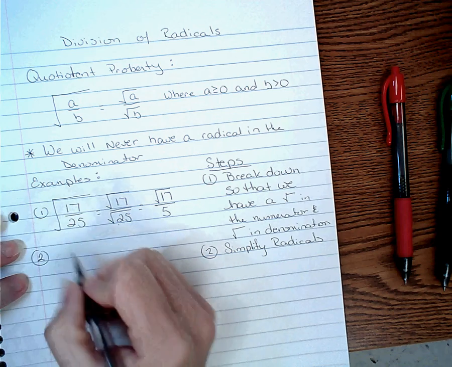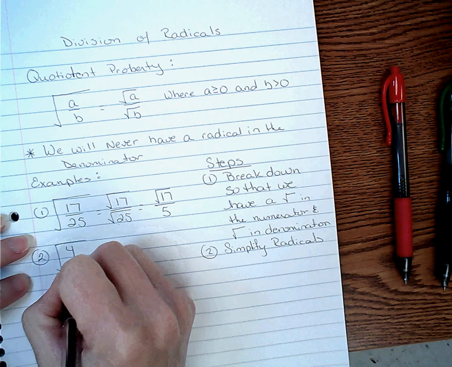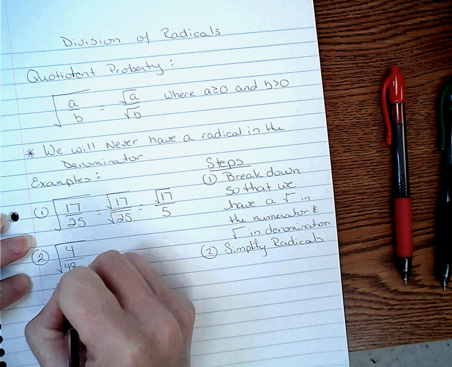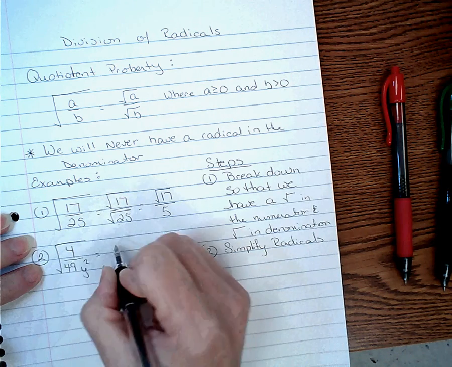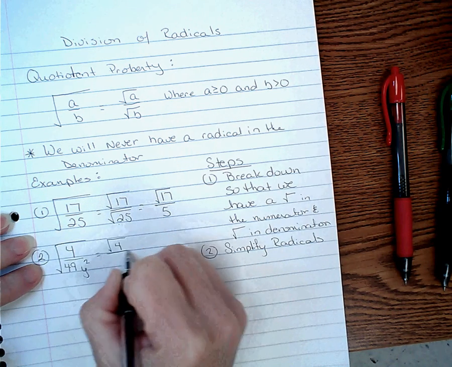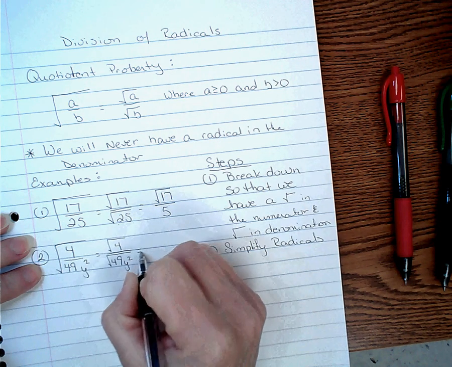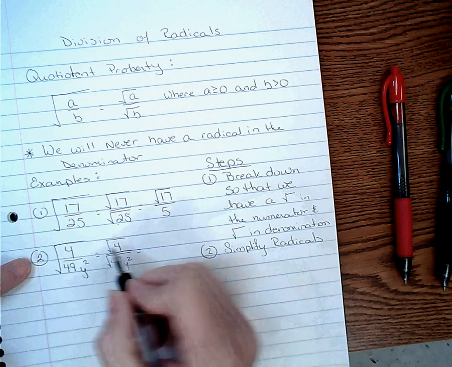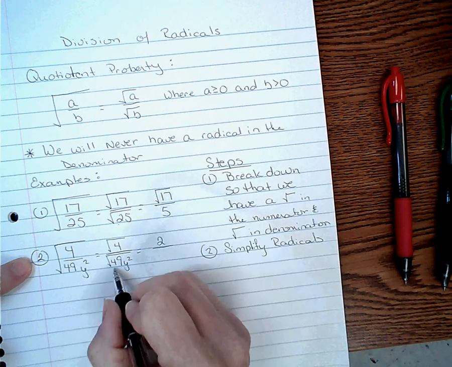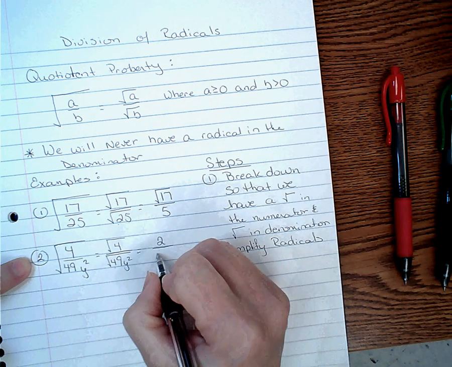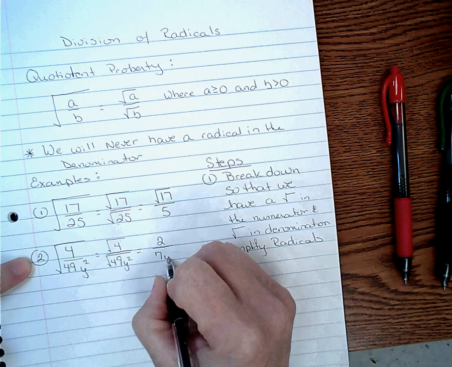So the second example I want to work for you. Radical 4 over radical 49 y squared. Okay, so this, we're going to break it down to radical 4 in the numerator, radical 49 y squared in the denominator. Radical 4 is a perfect square, so we get 2. 49 is a perfect square, so we get 7. And y squared is a perfect square, so we get y.